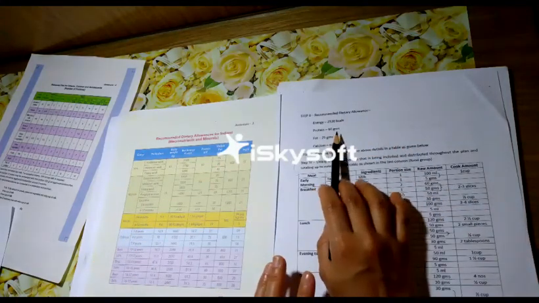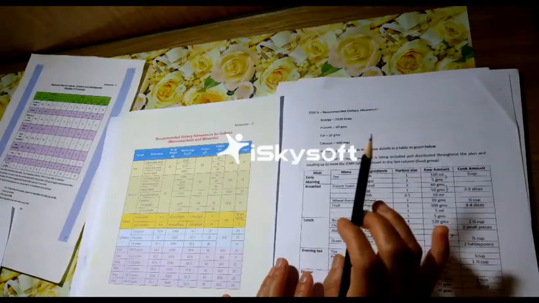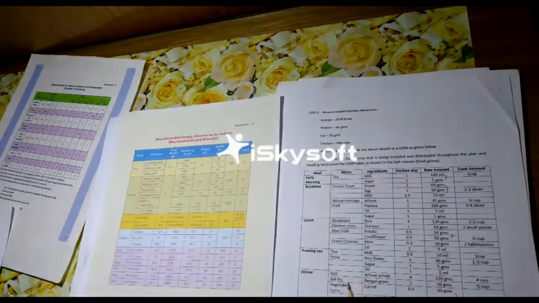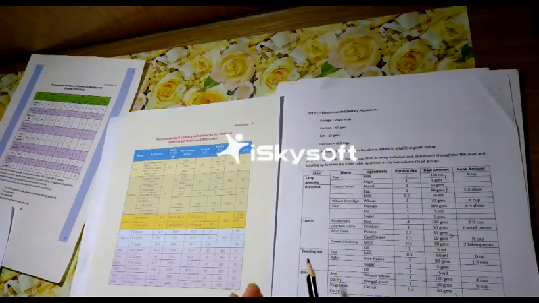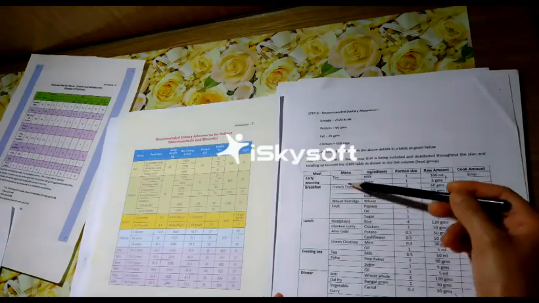After we have the recommended dietary allowance, then we go to the next step, that is planning the menu with the above details of the table. And then we make it in the table. So we divide the table into meal, menu, ingredients, portion size, raw amount, and cook amount. So based on that, we split it into various meals.